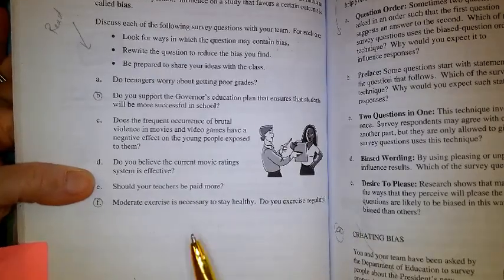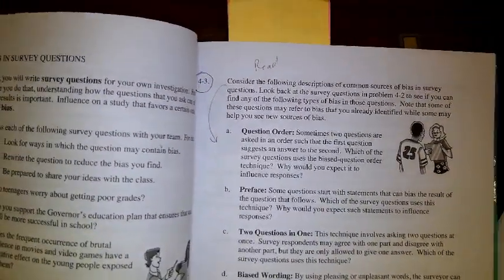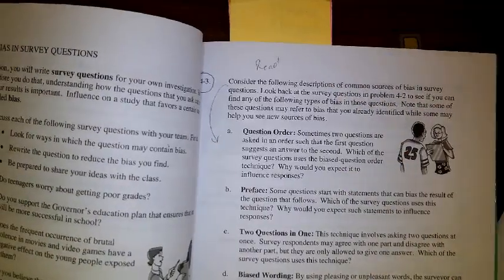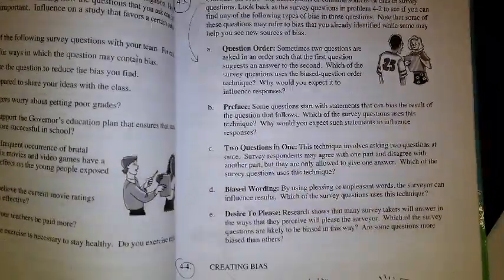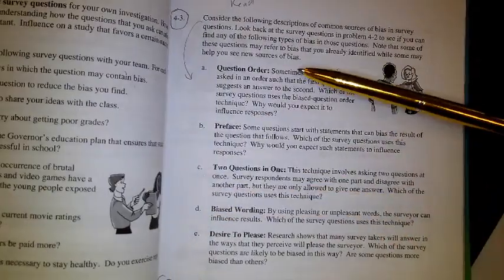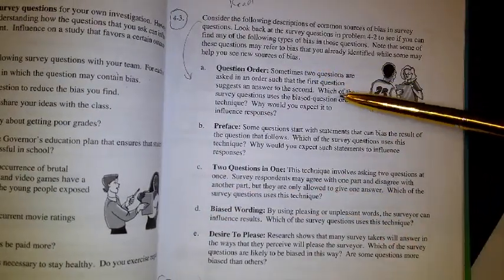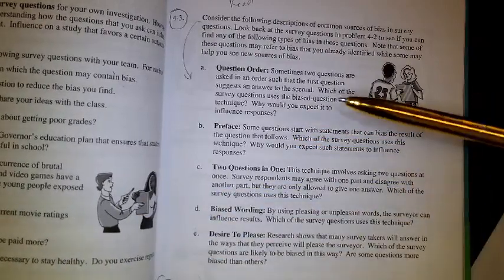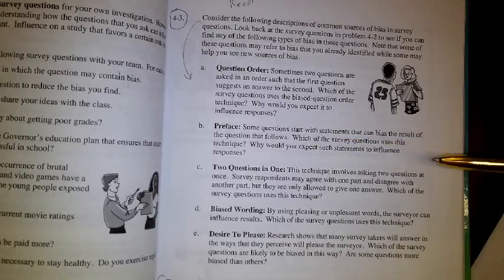I don't know if we have enough time to read these real quick. I'm just going to skim these because I need to keep my video under 10 minutes. But basically, this is right in your book. You can read it slowly if you want to, but the order of the questions matters, like that one about the violence in the movies. So that's something you can look for. A preface, that's like the one that said moderate exercise is necessary to stay healthy. That can be a form of bias.